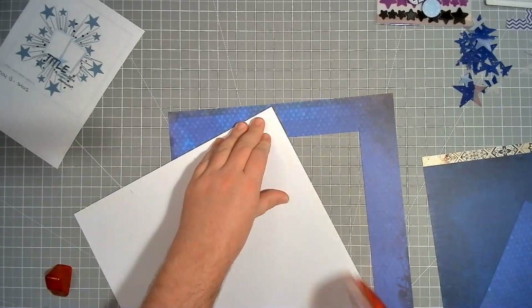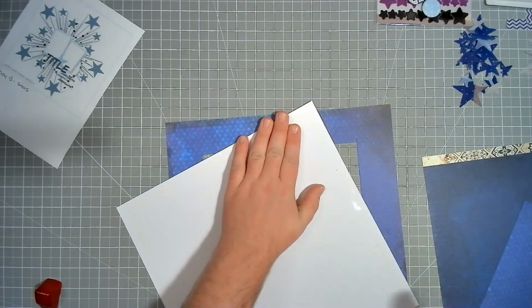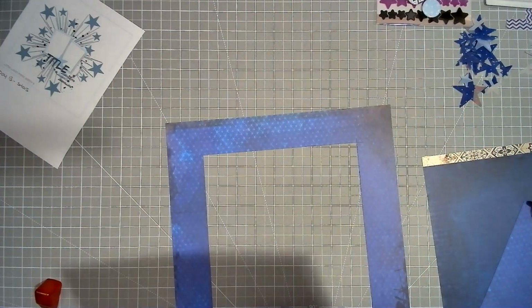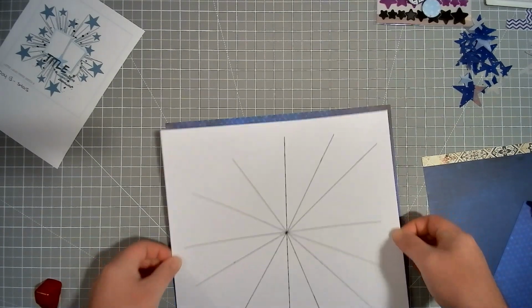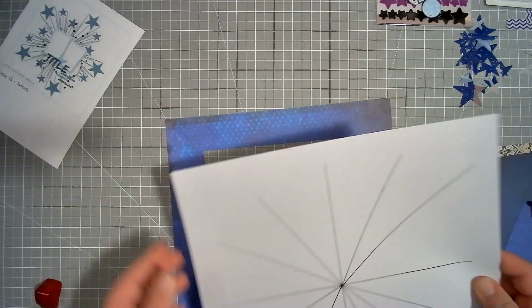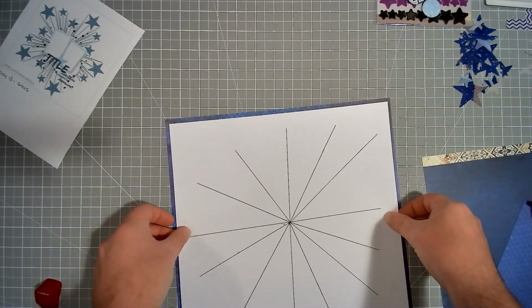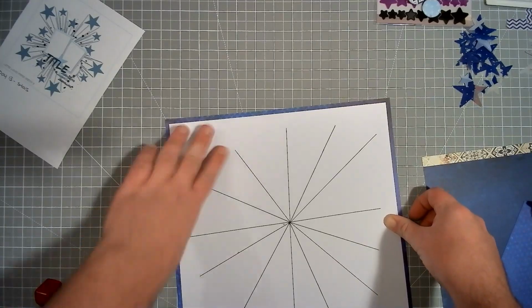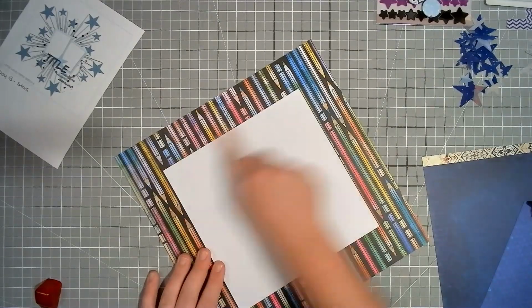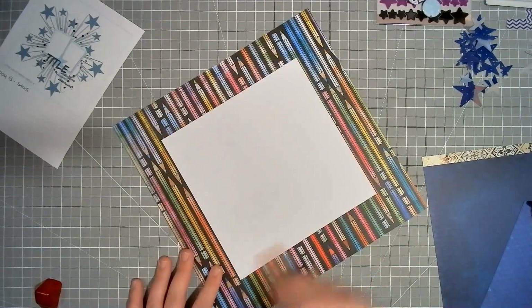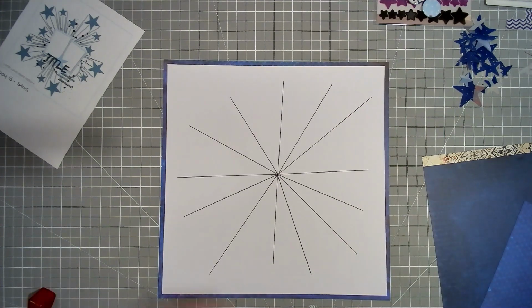I tend to, not always, but 80% of the time mat my whole layout. I just think it finishes a layout off, gives you that extra layer and interest. So you will find me matting my layout frequently, and what I will do is go around that with washi tape so it doesn't get caught when I'm pulling it in and out of pocket pages.